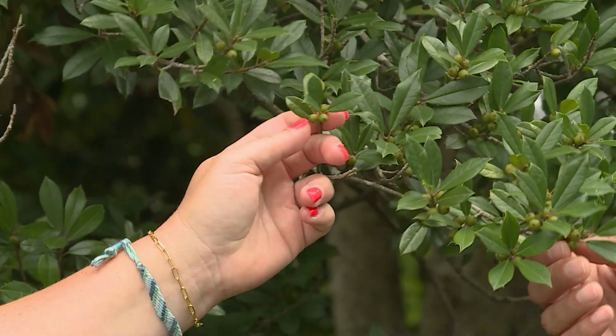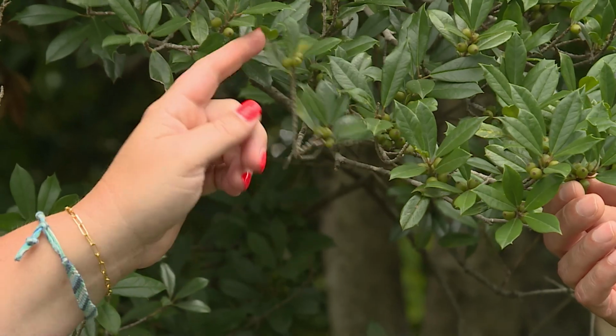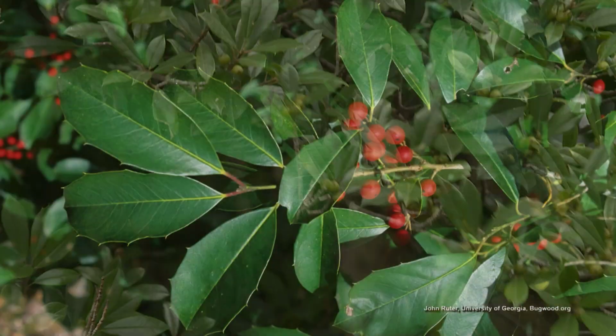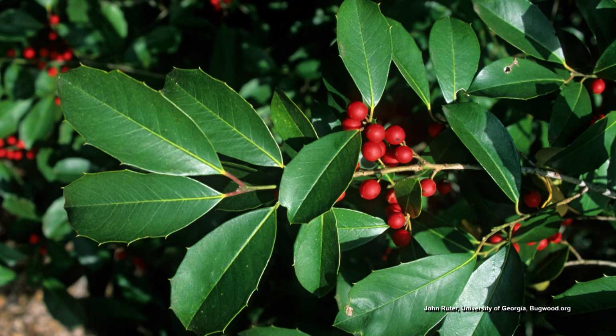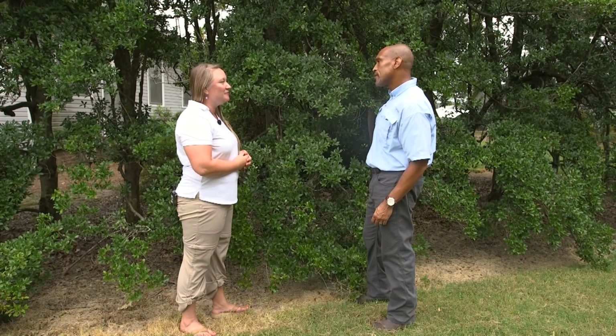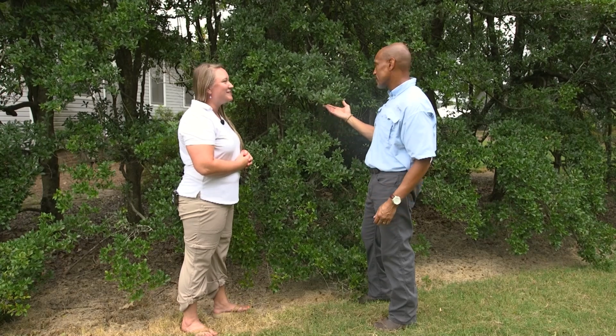It has a medium growth rate, and depending on the quality of the soil, could grow even faster than that. Really nice berry set. You can see they're already starting to develop. Those are going to be a bright red, great for our wildlife, and really a jewel for a landscape setting, especially in a screen. Yeah, we definitely want to include something for the wildlife. Yes, that's for sure.